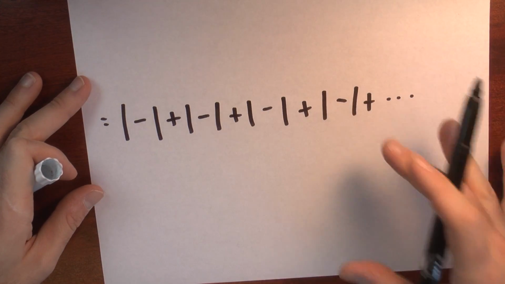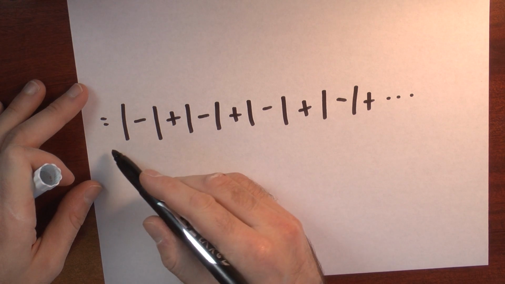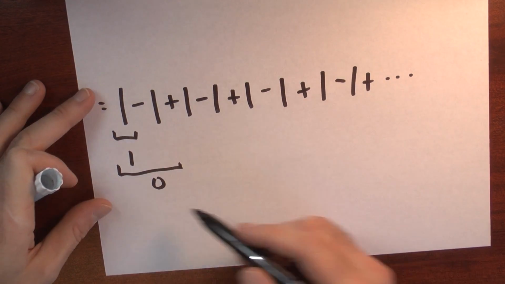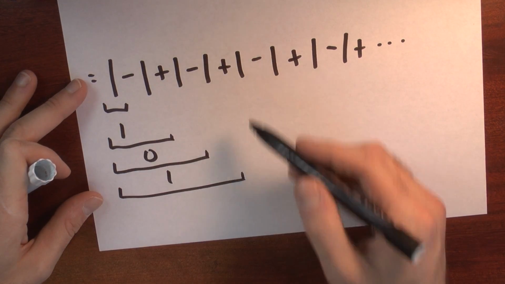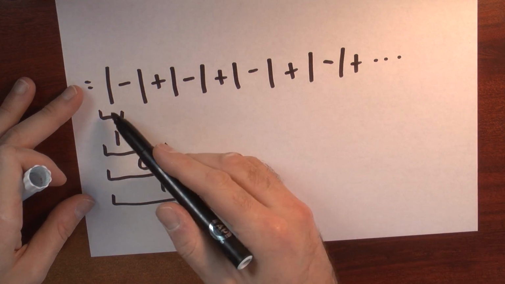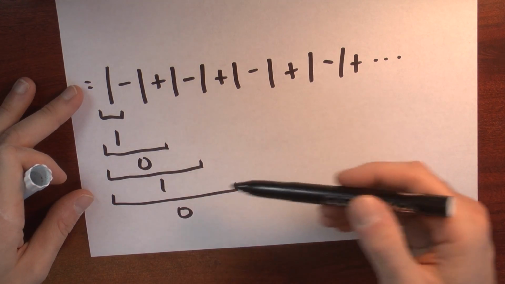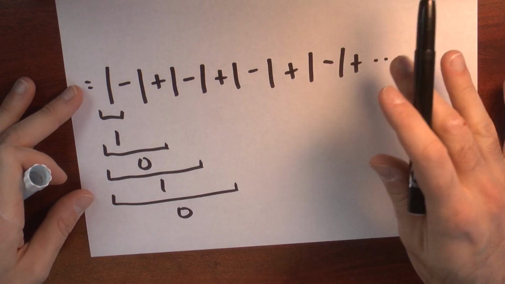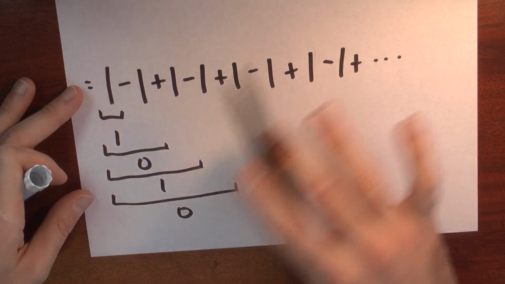Does this series converge or diverge? More precisely, what's the limit of the partial sums? When I add just the first term, I get 1. When I add the first 2 terms, I get 0. When I add the first 3 terms together, I get 1. When I add the first 4 terms together, I get 0. And this pattern continues. When I add the first 5 terms together, I get 1. When I add the first 6 terms together, I get 0. The partial sums are flip-flopping between 1 and 0. Does a sequence 1, 0, 1, 0, 1, 0 converge? No. And because the sequence of partial sums doesn't converge, the original series doesn't converge either.